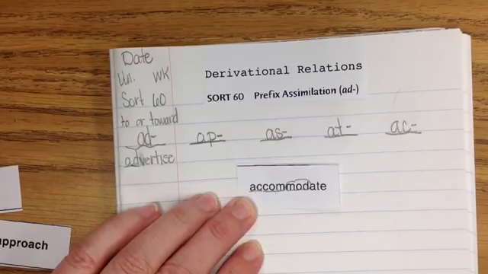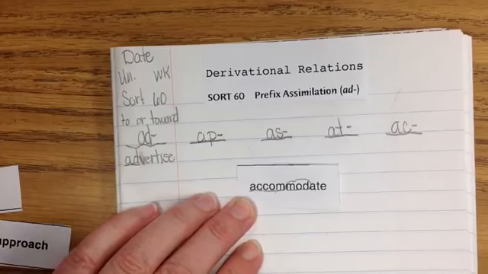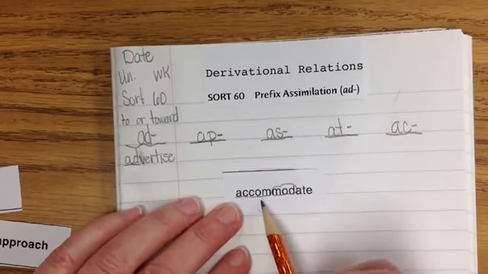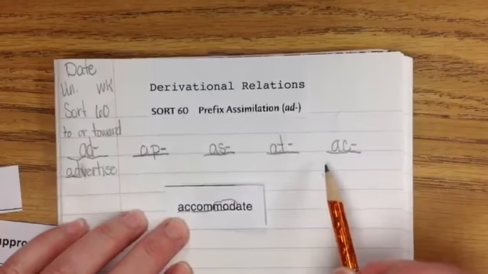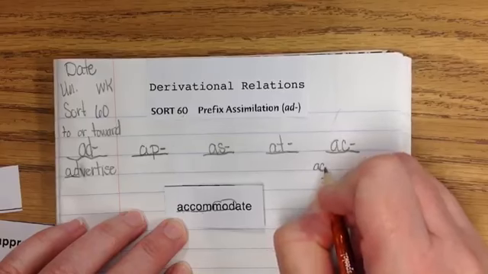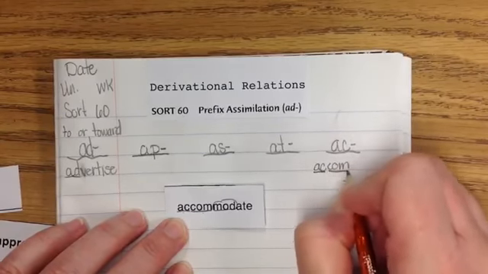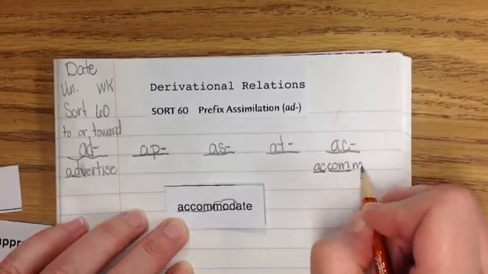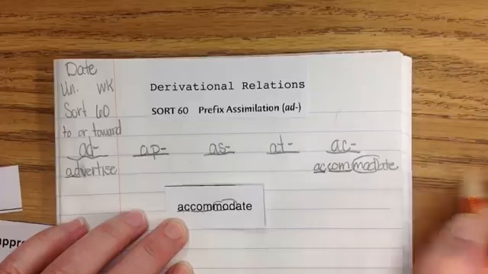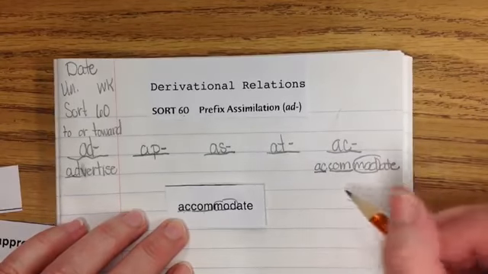Just think about it. And accommodate means to make room for. So when you accommodate someone, you make room for them. But this is just a hard word. So remember when you're looking at that, it fits under AC, but it has two prefixes. The first prefix, AC, the second prefix, COM, and then you have the root word, mod, and then ATE, which is a suffix. So that's a hard word, accommodate.